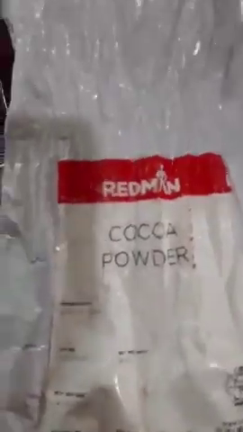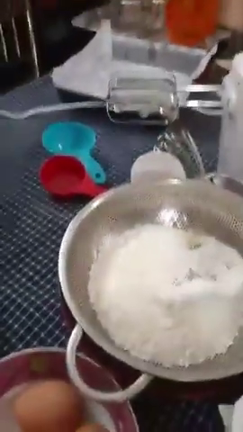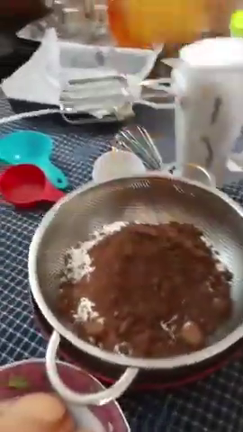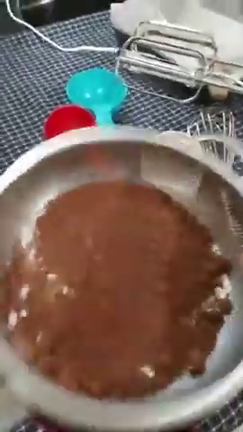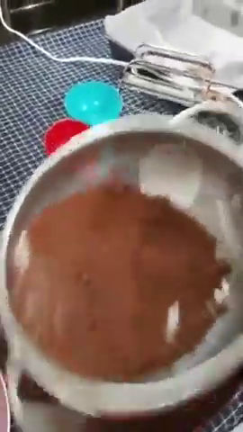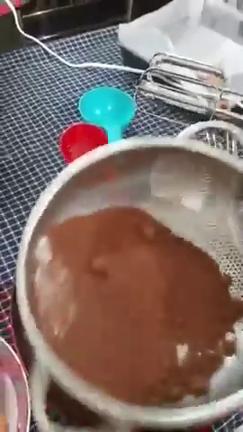Then I'm going to have these two sifted for better mixing. Now I'm going to sift the cocoa powder mixture.